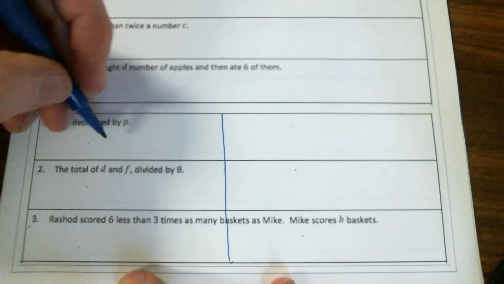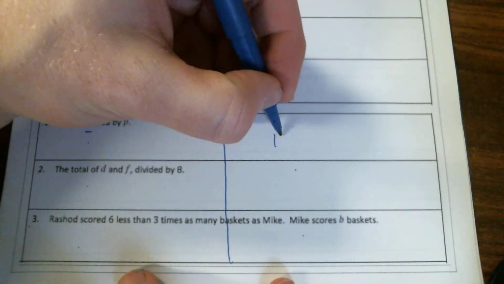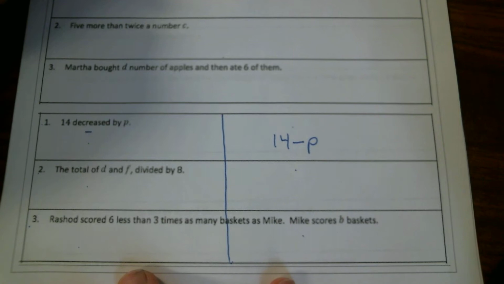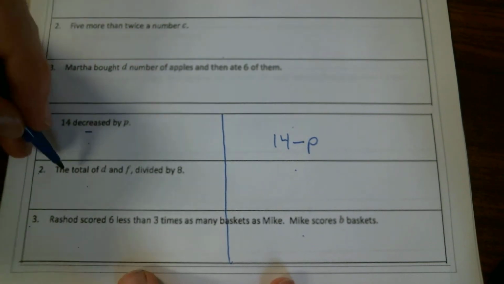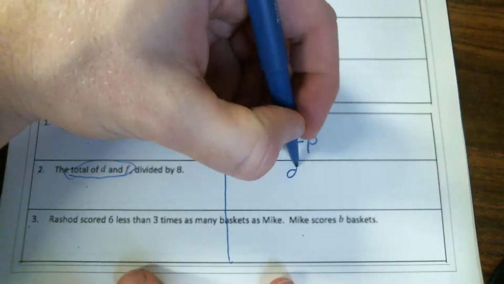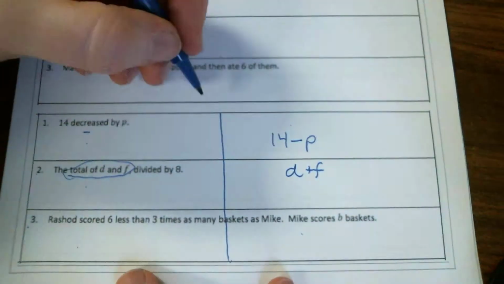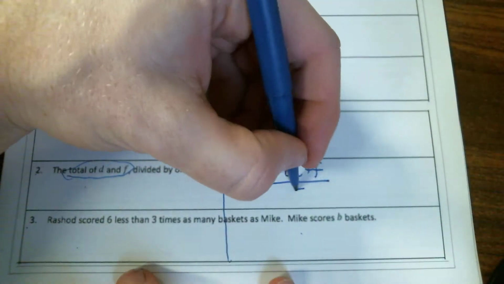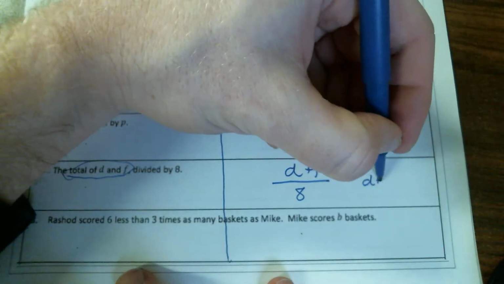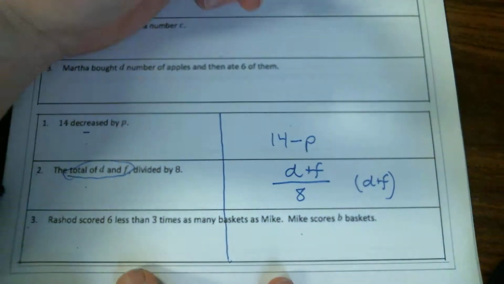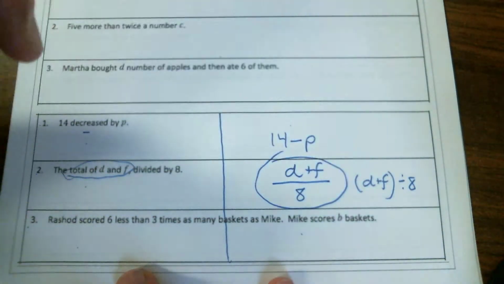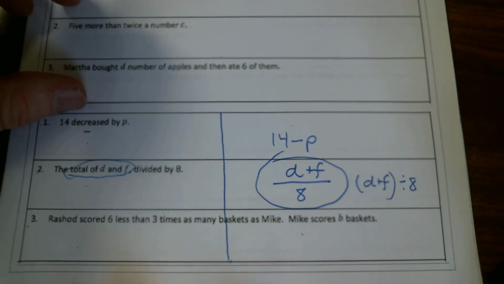And let's try here. So decreased makes me think subtraction. So I'm going to say 14 decreased by p. Second one, the total of d and f divided by 8. So total of d and f makes me think those are together. They're added, d and f. And I'm dividing them by 8, so dividing by 8. Another version of this you could have written would have looked like this: d and f, but I want the whole thing divided by 8. But this is the better one. This one is a little bit more mathematically, academically excellent, which is a mouthful.